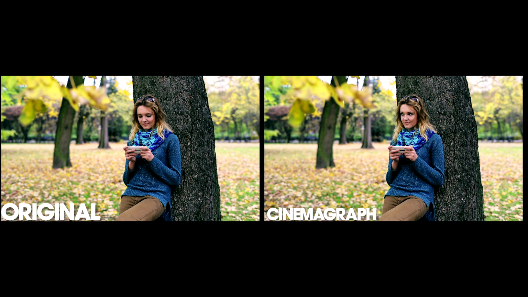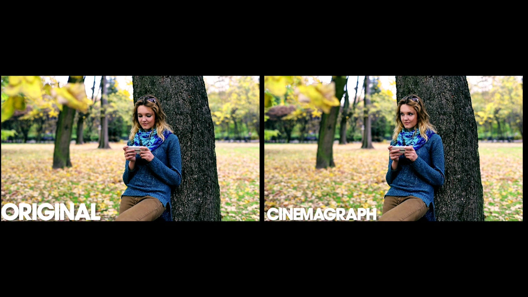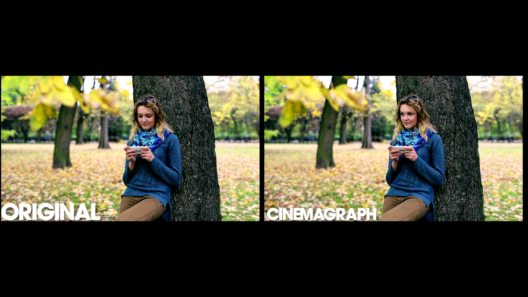Using Photoshop. Now if you're thinking to yourself, what is a cinemagraph? Well, it's when you take a video and you make a still photo out of it with one or two specific items still moving, kind of like in the example here. So let's go ahead and jump into Photoshop and start the tutorial.